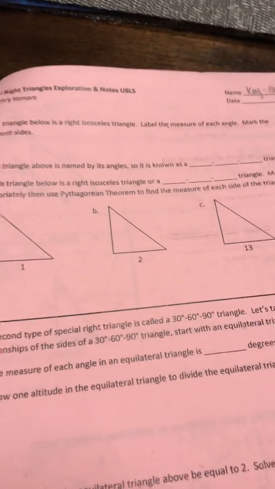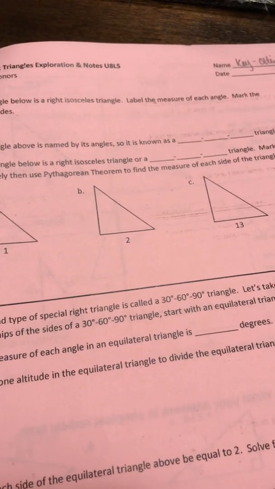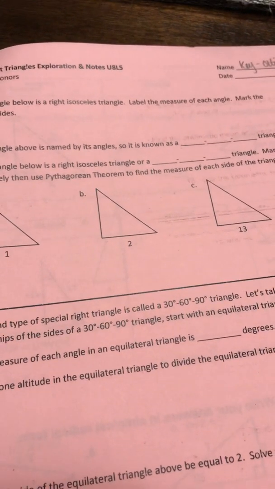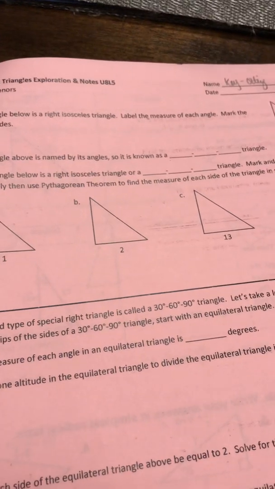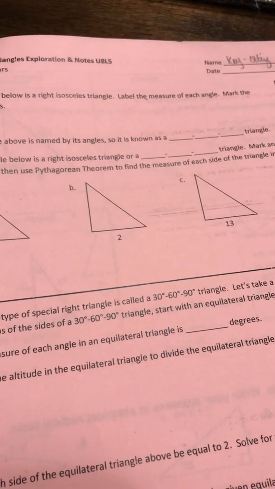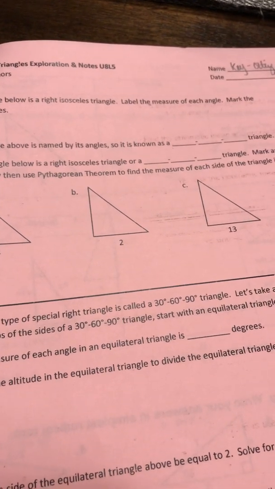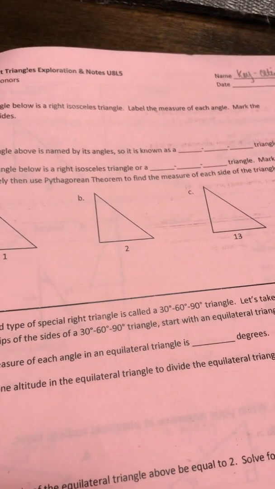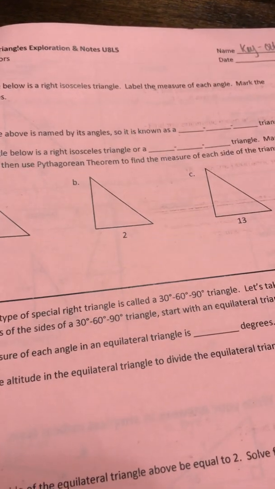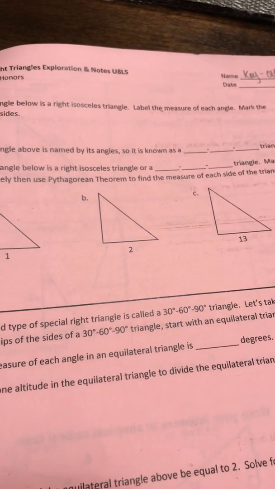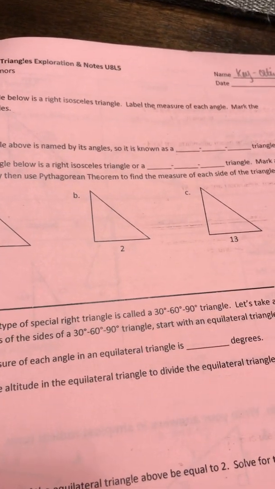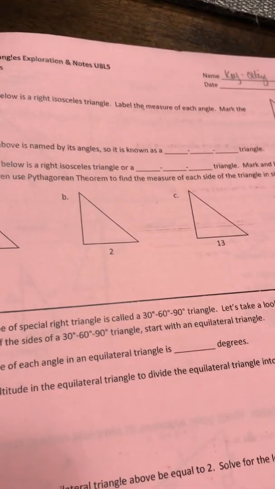This lesson really ends up with some pretty handy shortcuts for finding sides of special right triangles, which are going to be really helpful in the quadrilaterals unit. They would probably be helpful on the SAT if you ran into them in terms of saving time, but they'll show up quite a bit in our next unit. So make sure that you pay close attention.